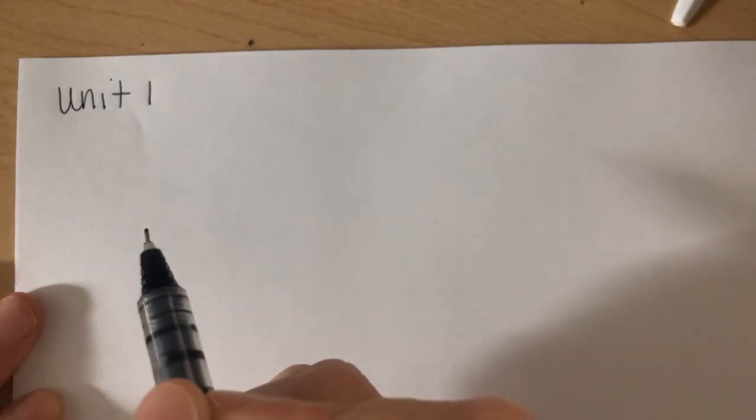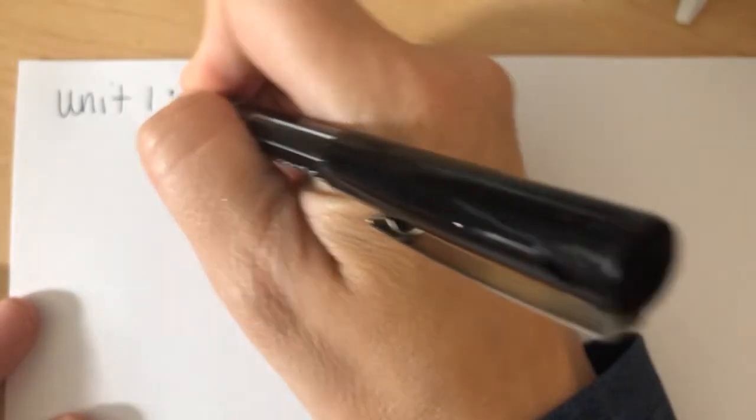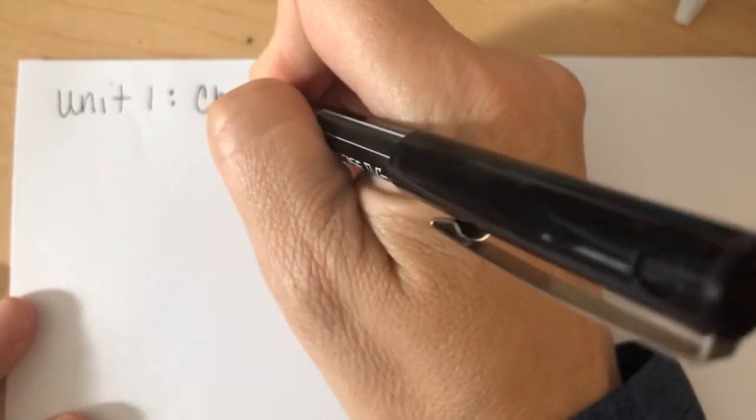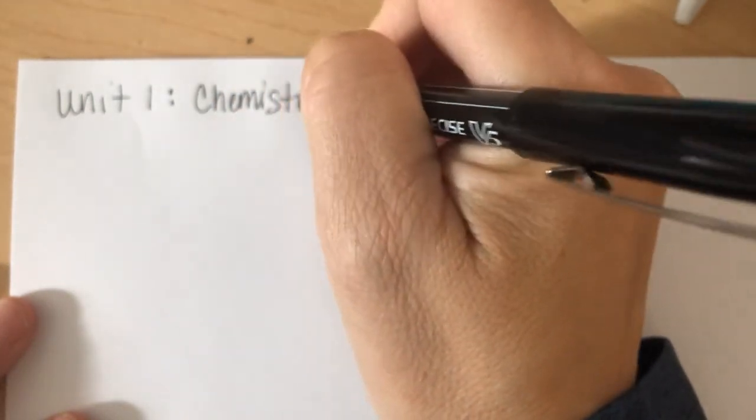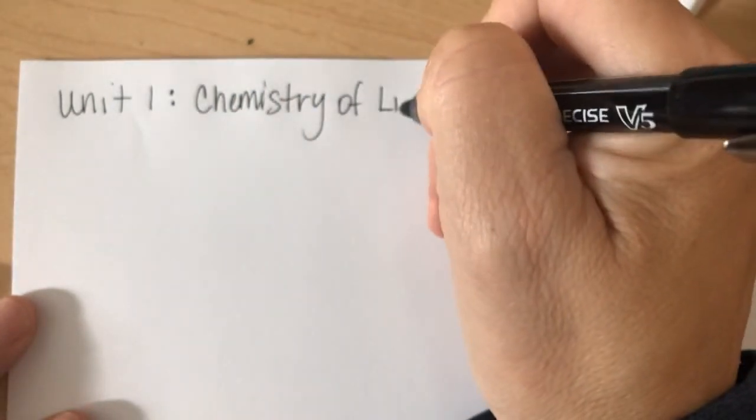Okay, so for our notes, I'm using a blank sheet of paper, but you could have lined paper. We're going to title these Unit. The words I'm going to write in black, and then I'll do some color coding as we go along, so you can do that as well if you'd like. So Unit 1, and we're going to call it Chemistry of Life.